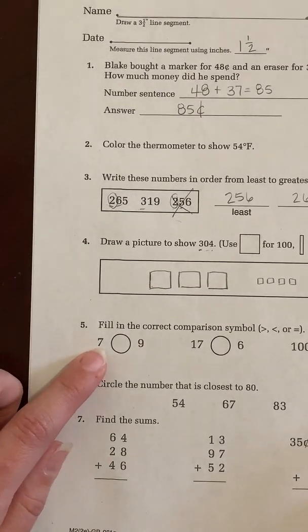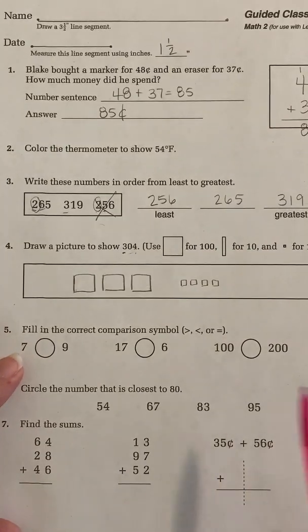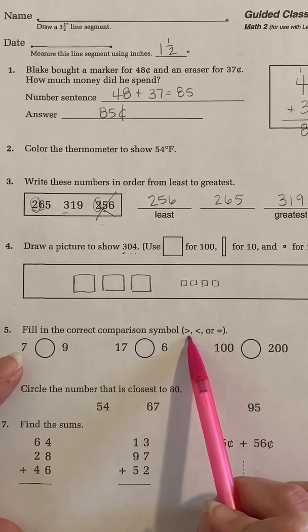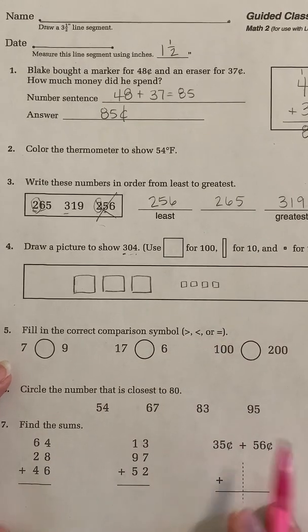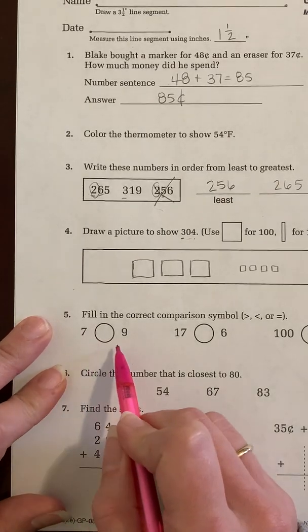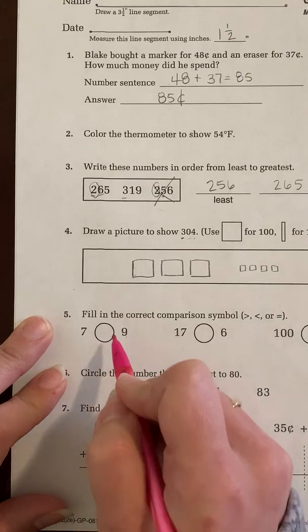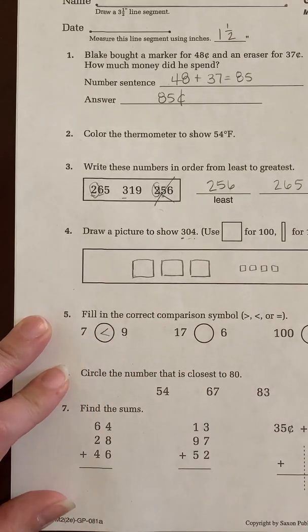304. Fill in the correct comparison symbol. Use greater than, less than, or equal. We did this in our math lesson today. Which number is greater? 9 is greater than 7. Get your Pac-Man symbol.